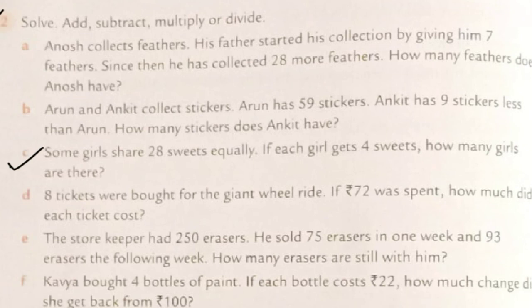Some girls share 28 sweets equally. Here the number of girls is not written. If each girl gets 4 sweets, how many girls are there? Here we have to find out the number of girls. And what is given in this question? The total number of sweets and the number of sweets each girl got. So what will we apply here? Yes, where the total number of things is given, we can apply division.